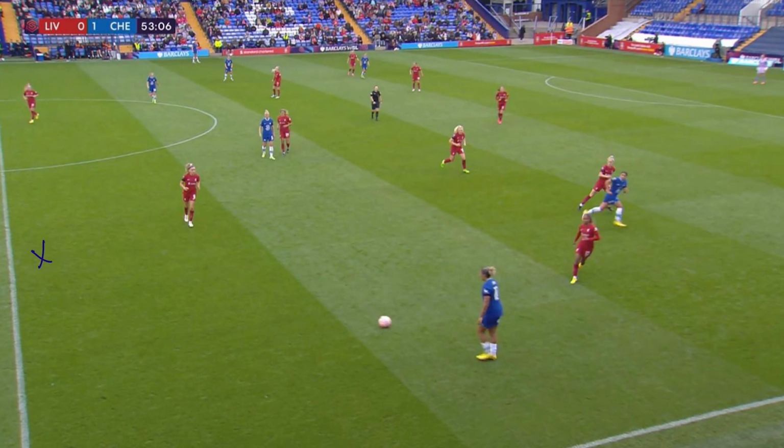Typically, Liverpool out of possession look like a 5-4-1, so they'd have their back 5 here, and then ahead of them, the midfield and Stengel leading the line. But with the delay, Hinds, the wing-back near side, is able to try and put some pressure on James. Regardless, this is a good example of those split forwards.